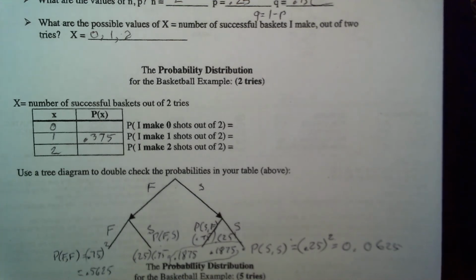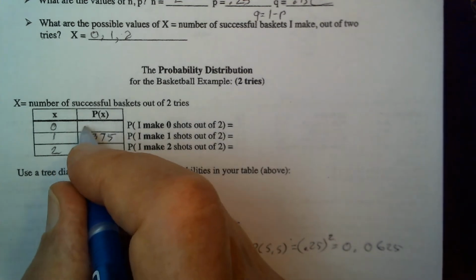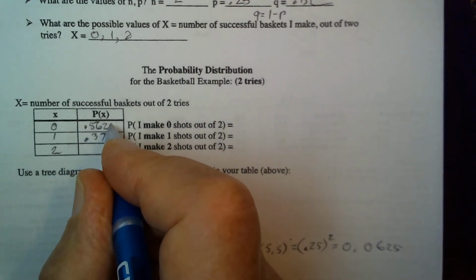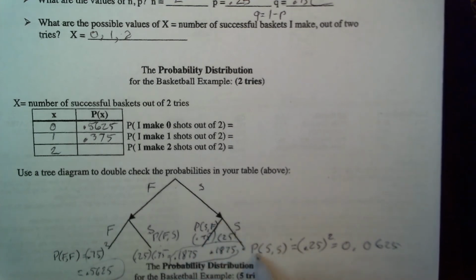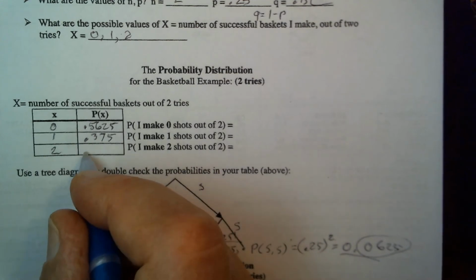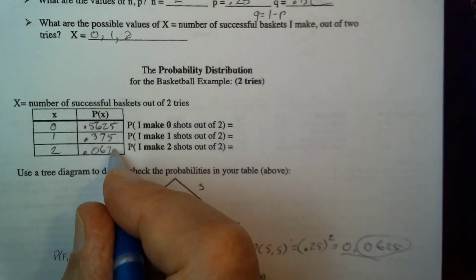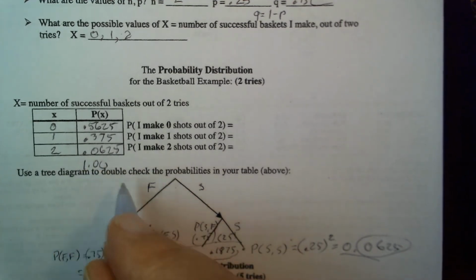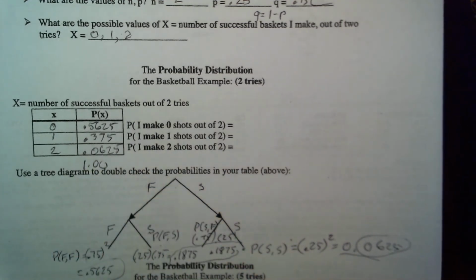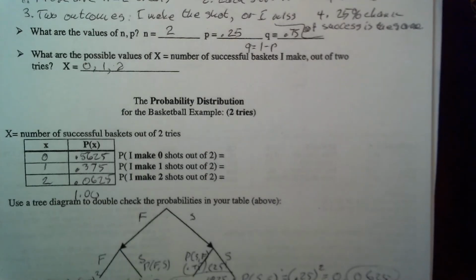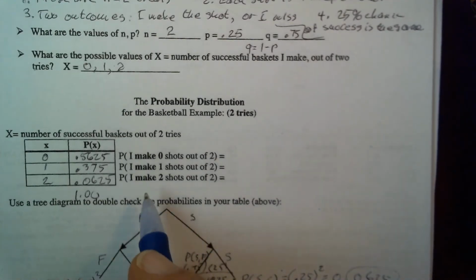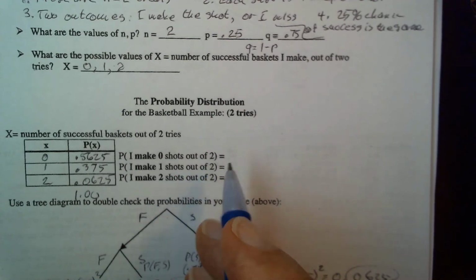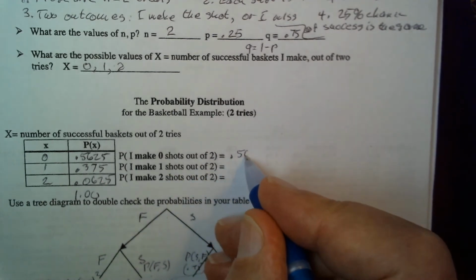And then for the probability of two failures, we have 0.5625, and the probability of two successes was 0.0625, and this adds up to 1.00, so that works. So to summarize, the probability that I make 0 shots out of 2 is 0.5625.